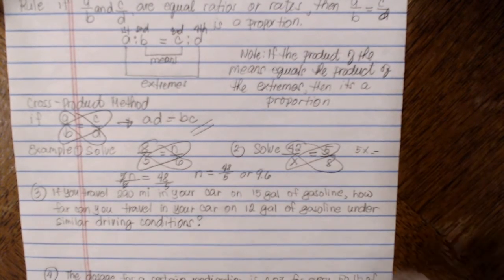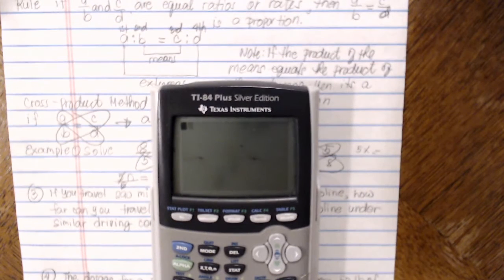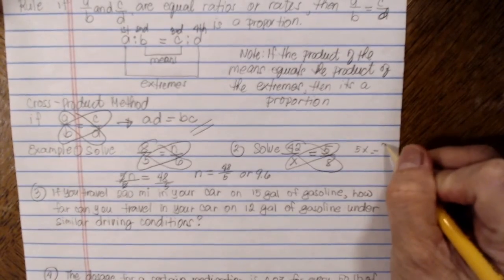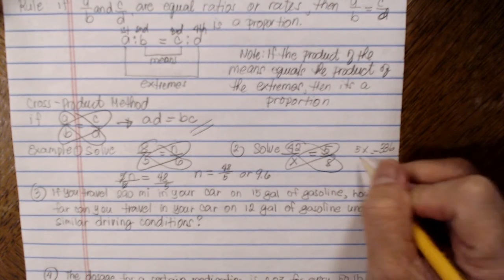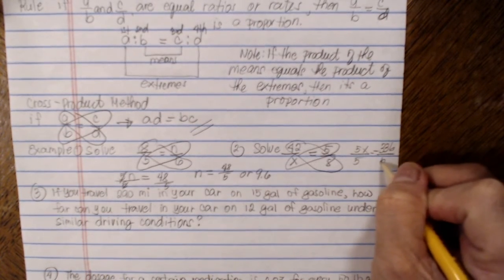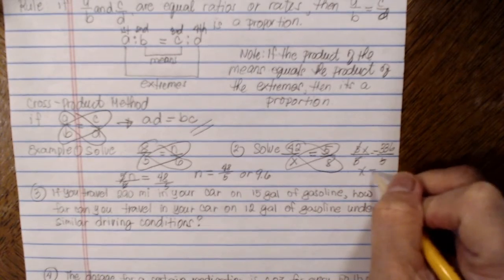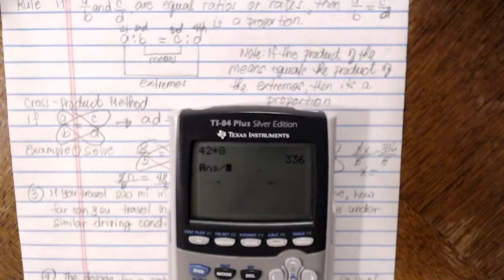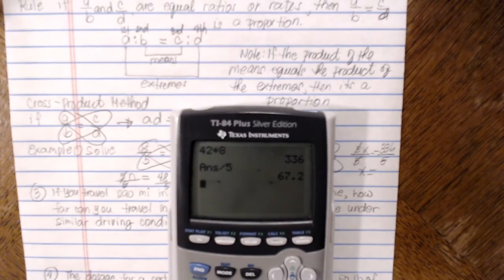Use a calculator. 42 times 8, that is 336. 336 divided by 5 both sides. Then x is equal to, divide by 5, 67.2.